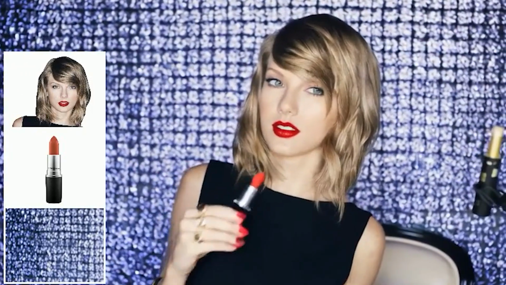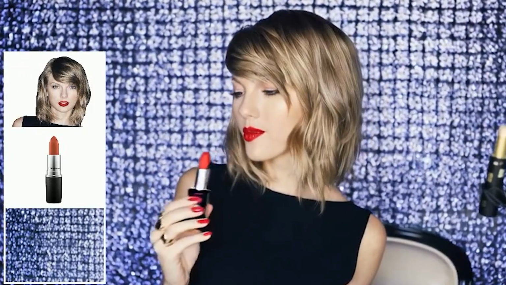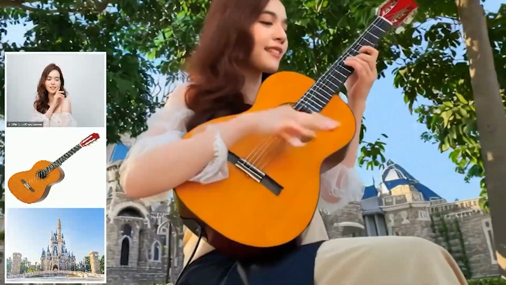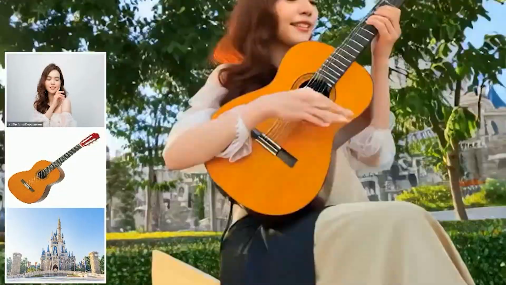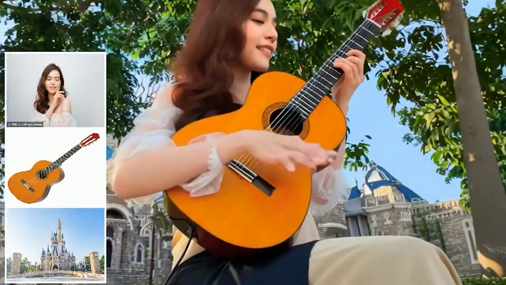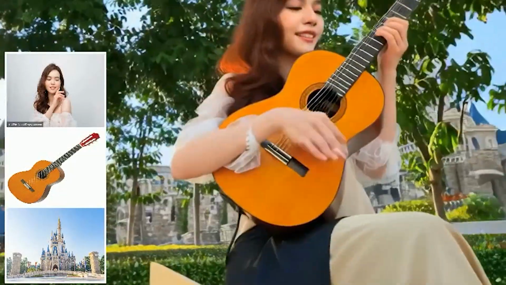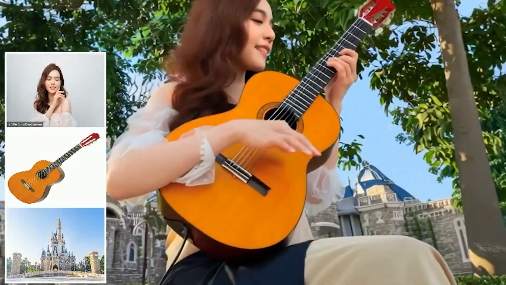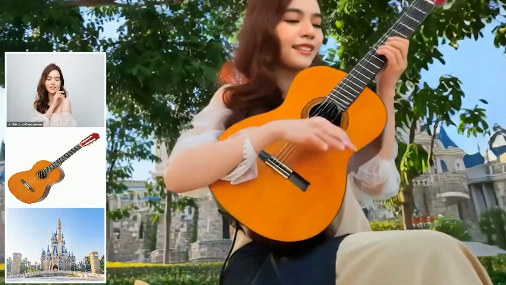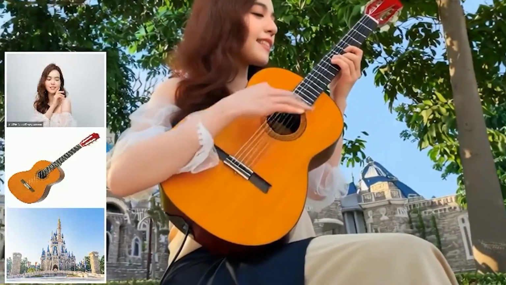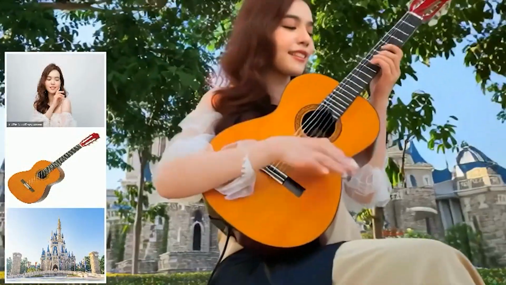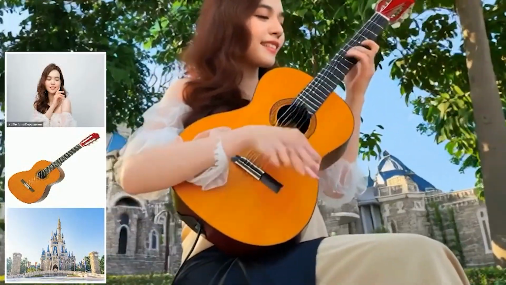Now, music video set, true test of motion and nuance. We get a series of scenes featuring acoustic guitars. First one, girl, guitar, natural background. Absolutely nailed it. The model keeps the character, the instrument, and the setting in sync. This is where the tech shines.